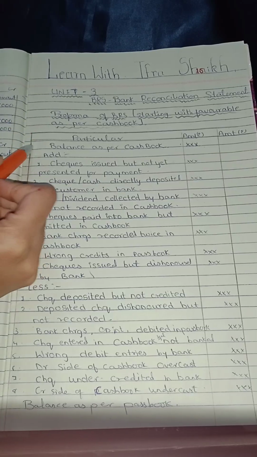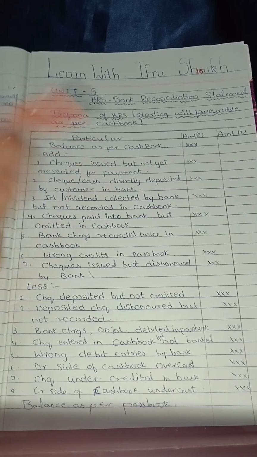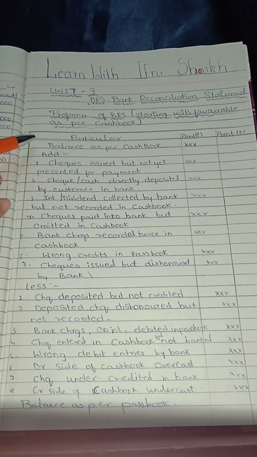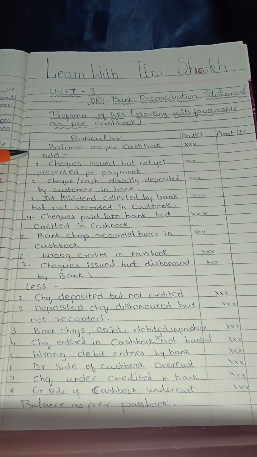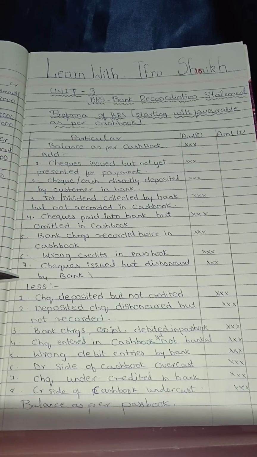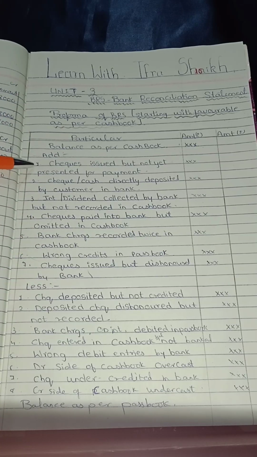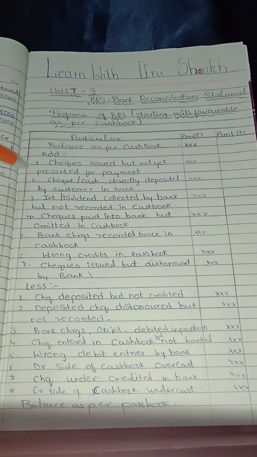So in the very beginning, we will write balance as per cash book. In this we have two things. We have to add some stuff and we have to less, it means deduct some stuff. If you remember this proforma, it will be very easy for you to solve the problems. So the first thing is check issued but not yet presented for payment.